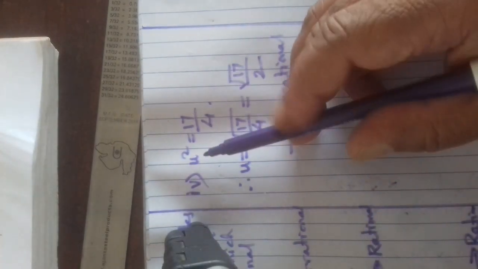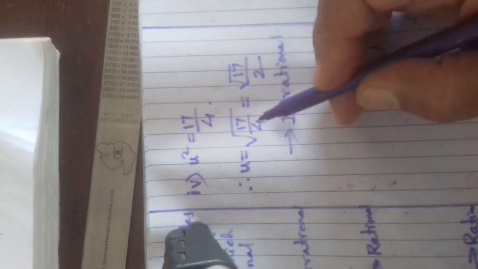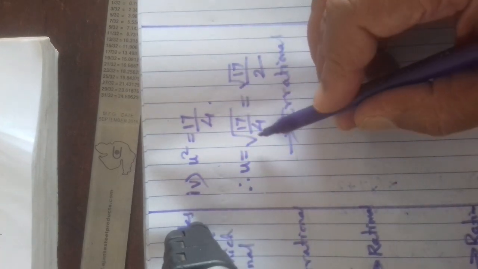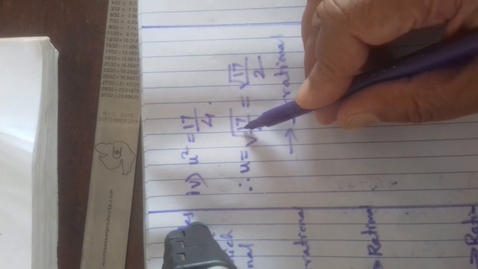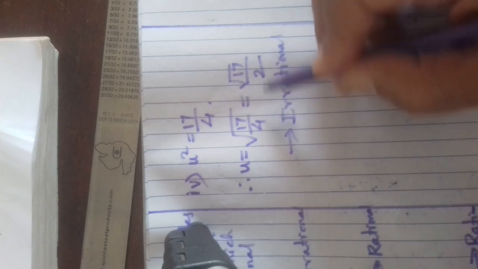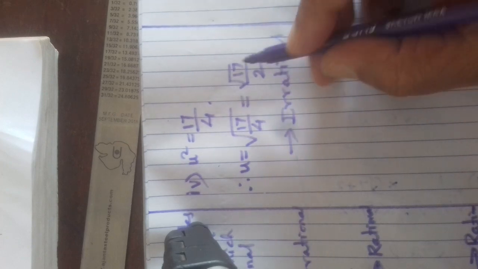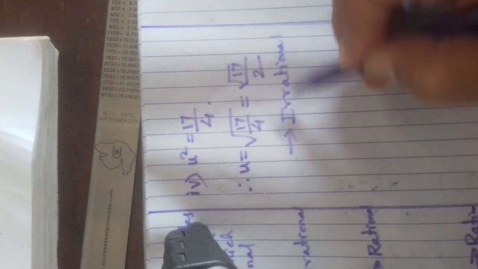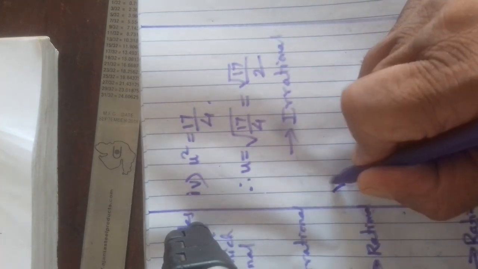Now the fourth sum. U square is equal to 17 by 4. So u will be equal to under root 17 by 4. You don't know the square root of 17, so it is root 17. But you know the root of 4. Root of 4 is 2. Okay. So numerator is irrational, denominator is rational. So it becomes an irrational number.